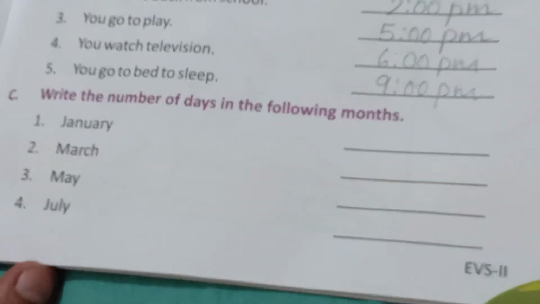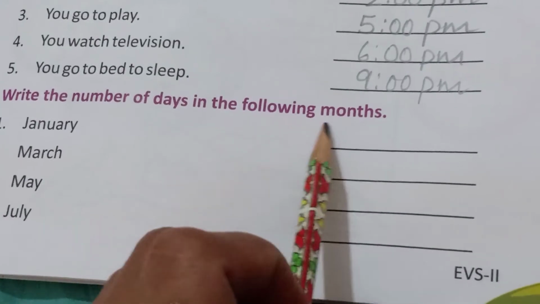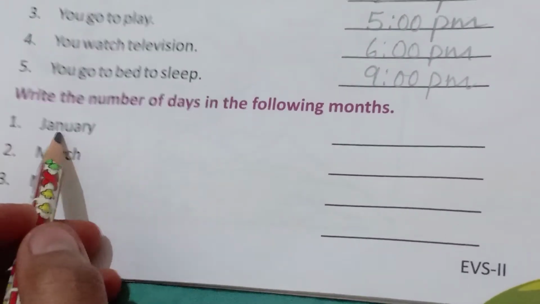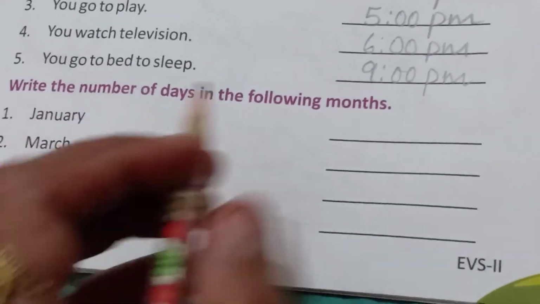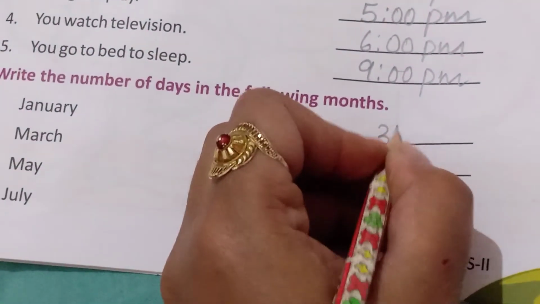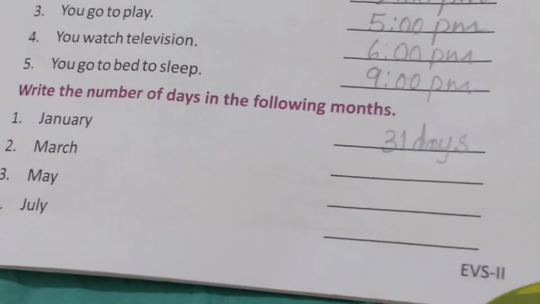Now coming to the third exercise, which is very easy. You have to write the number of days in the following months. Now January month में कितने days हैं? So as you all know, January has 31 days. So you will write here 31 days.